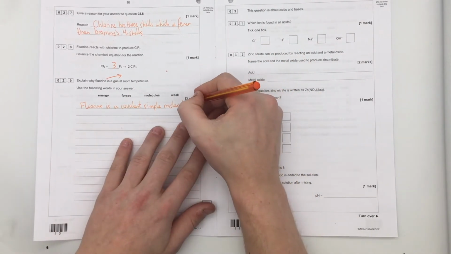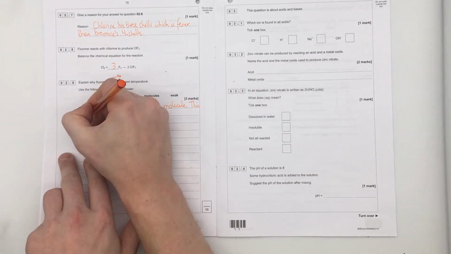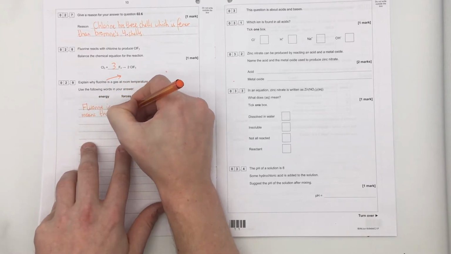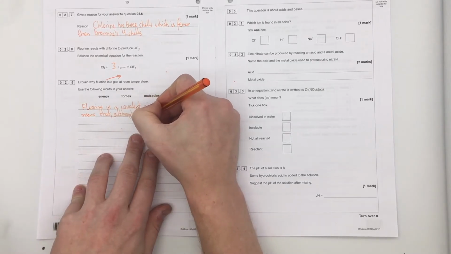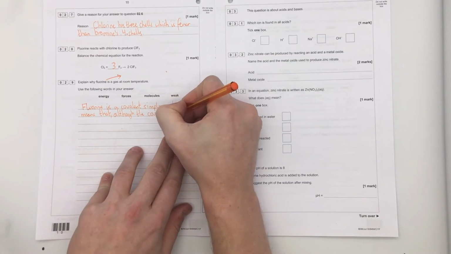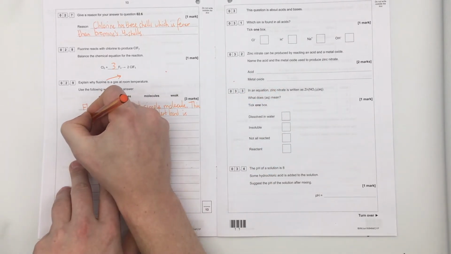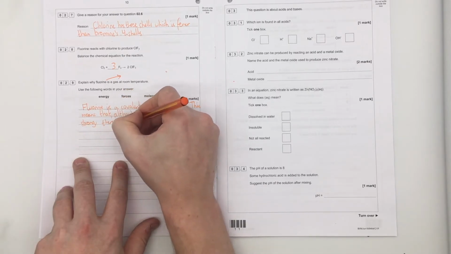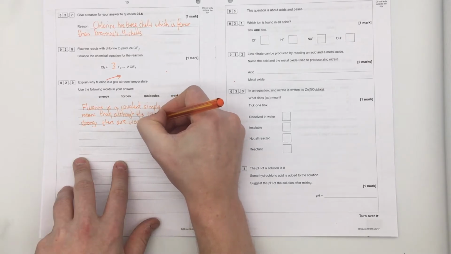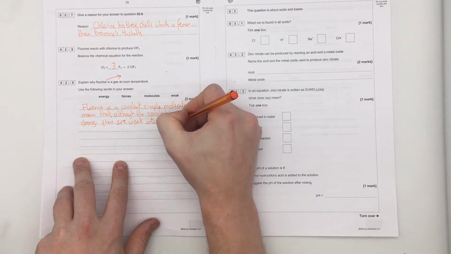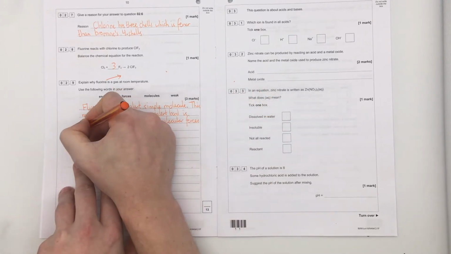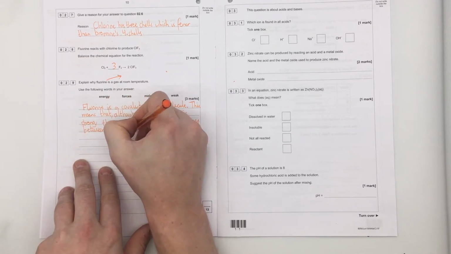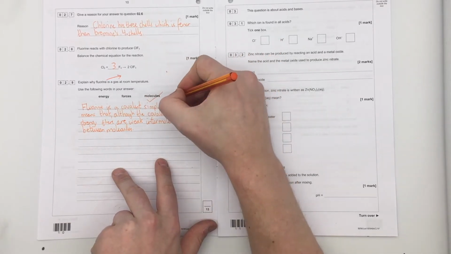Okay. This means that although the covalent bond is strong, there are weak intermolecular forces between molecules. So let's keep the tally so far. We've used molecules, we've used weak, we've used forces.